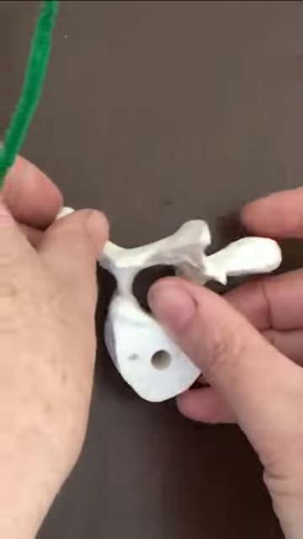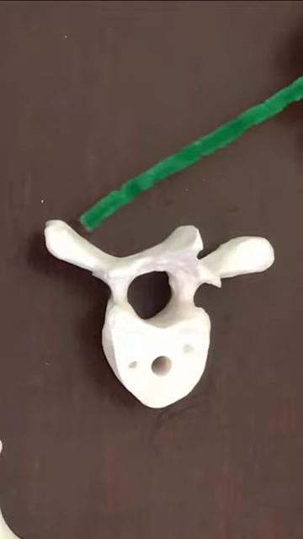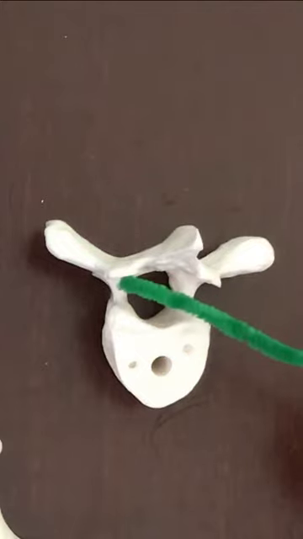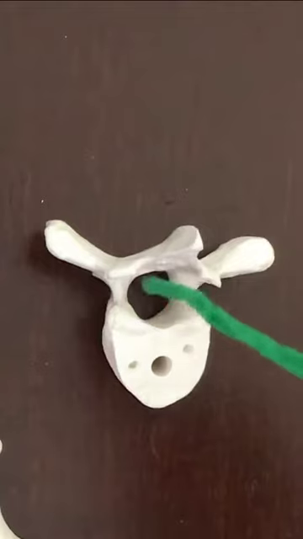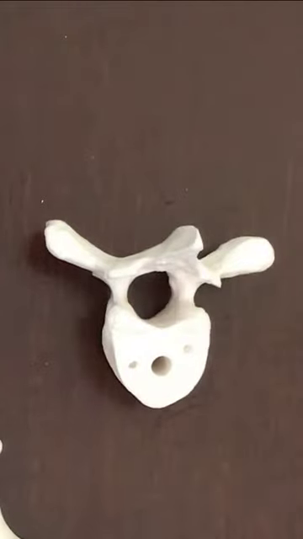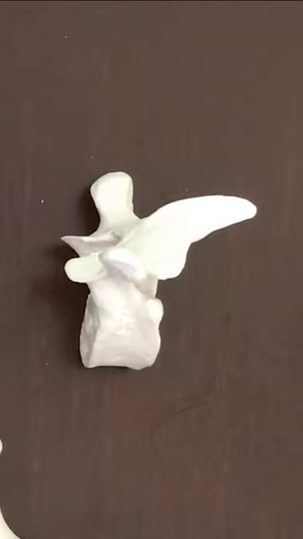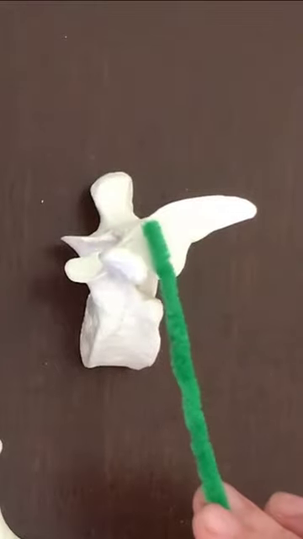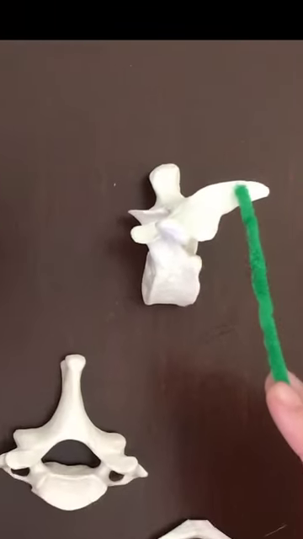Turning it over, looking at the inferior view, spinous process, transverse processes, inferior articular processes, body, and vertebral foramen. Now let's talk about the unique features on the thoracic vertebra. First of all, if we look at it from the lateral view, we can see a lot of these unique features. Notice the inferior pointing of the spinous process.